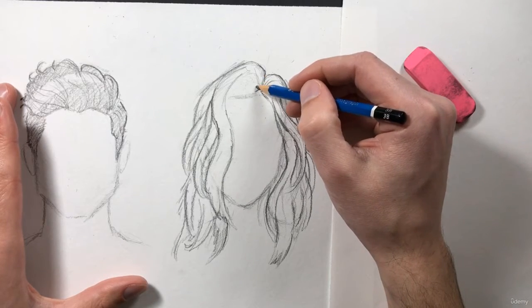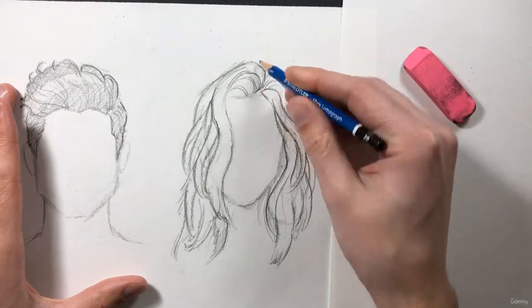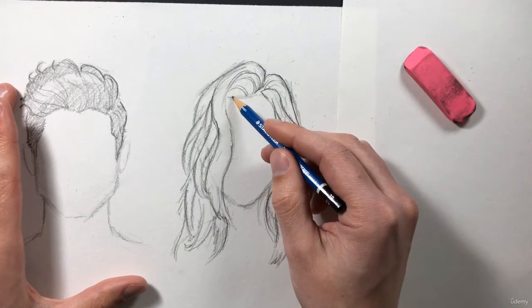Then I'm going to come up here and add a little bit more detail so we can see some more of these strands of hair that are swooping around and turning into this sort of bump right there.